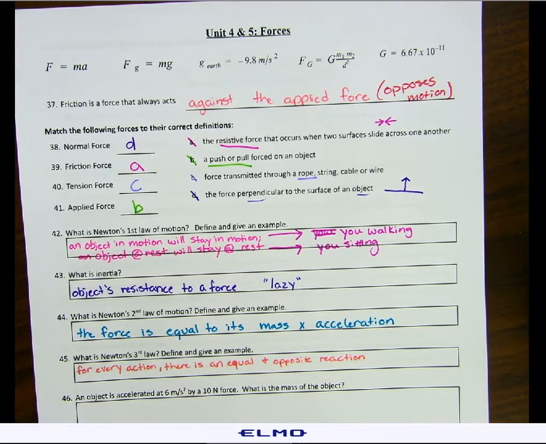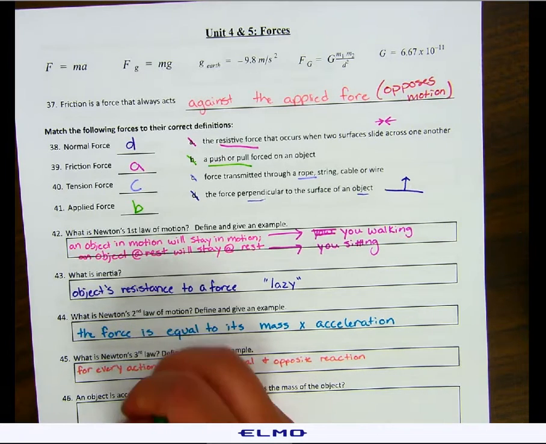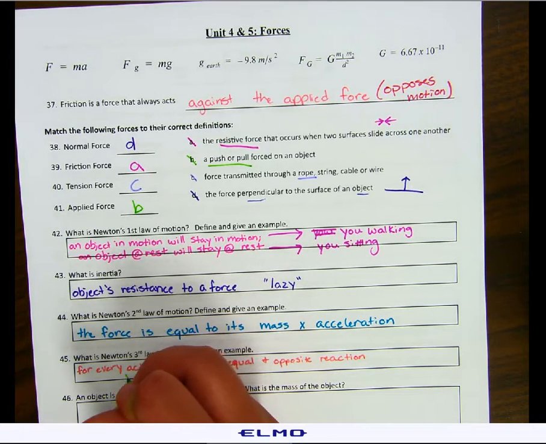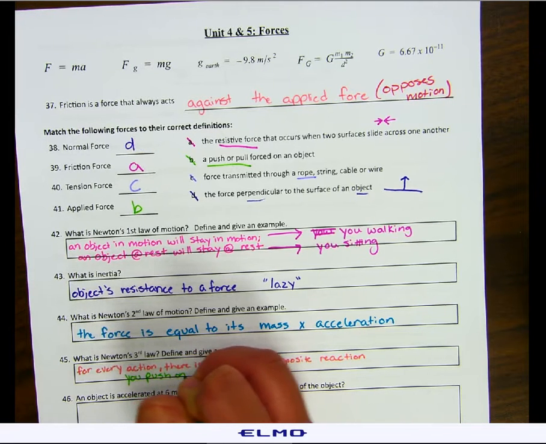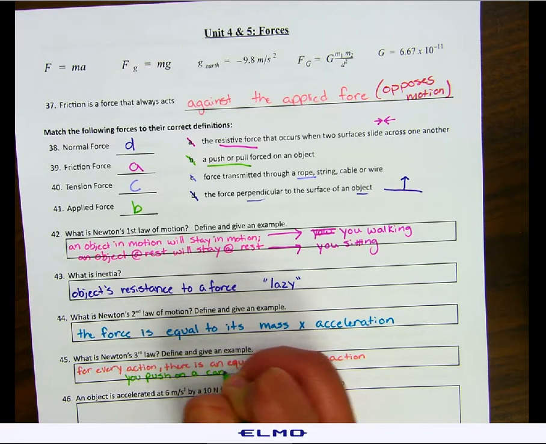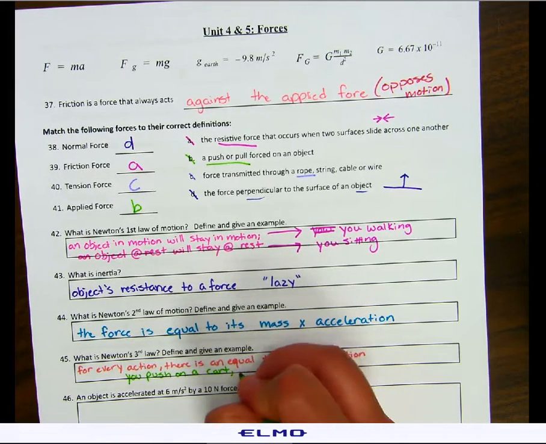And an example for that can be you push on a basket, a shopping cart. You push on a cart, and the cart will push back on you.